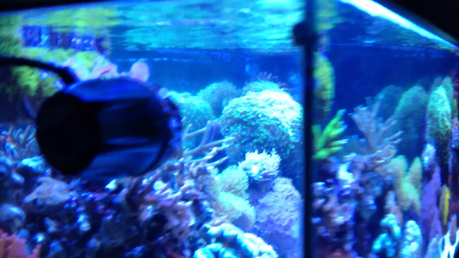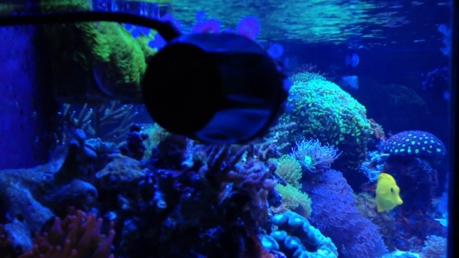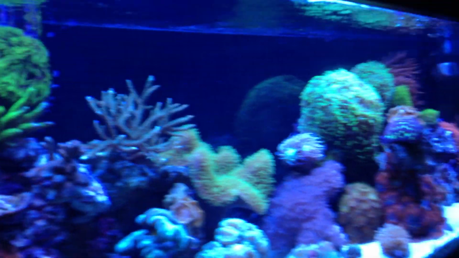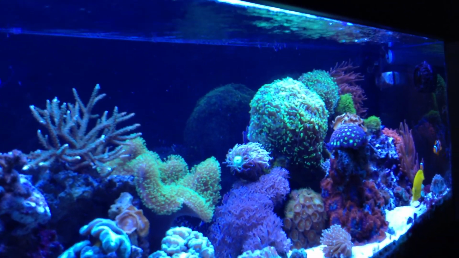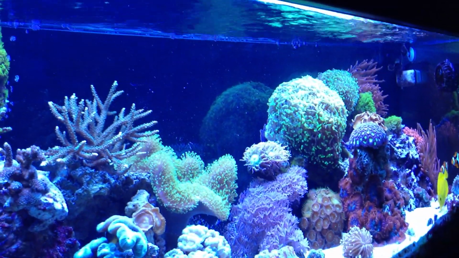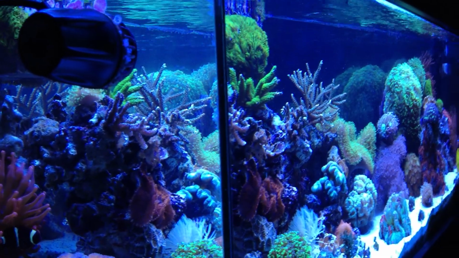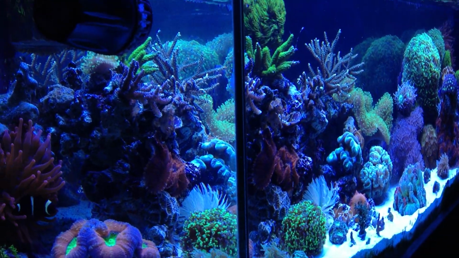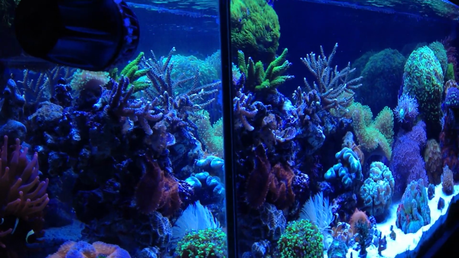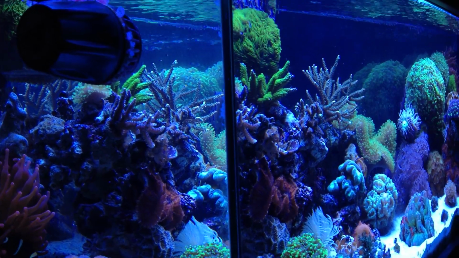As far as flow in the tank, I'm using this right here. Those of you that have been around the block a little bit know about these pumps. This is the Vortec MP10. I have 2 of them. You can see the other one way down there at the end. My tank is 4 feet long, and these 2 pumps do an amazing job of randomizing the water flow in my system.